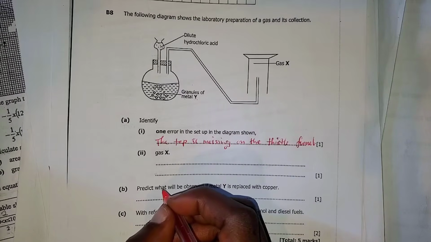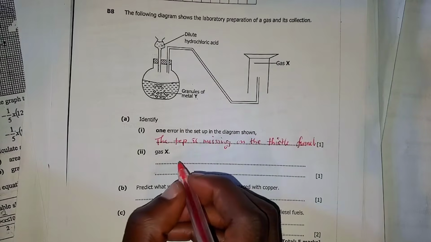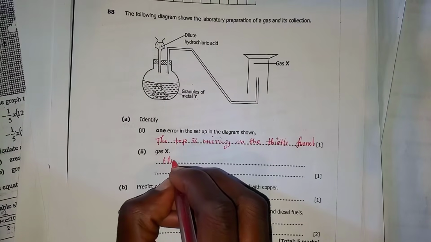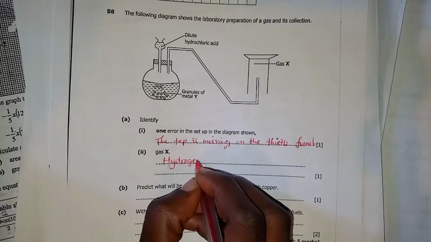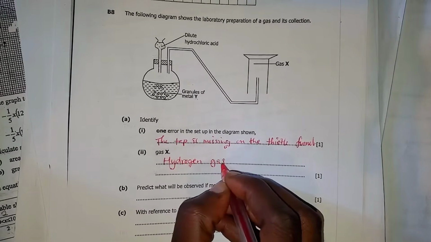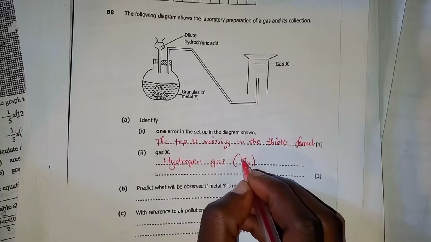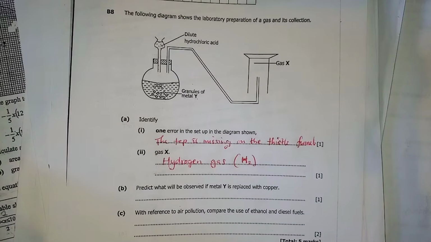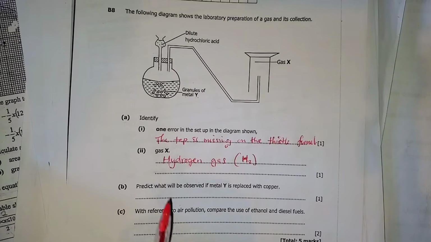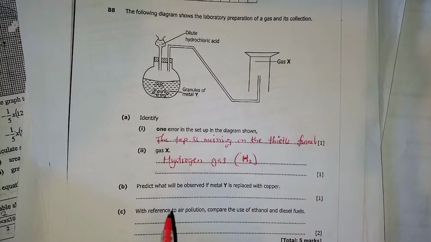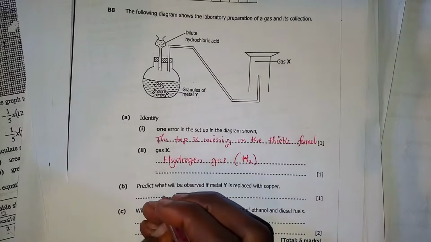Identify gas X. Gas X is hydrogen gas. The formula for hydrogen gas is H2. It exists as a diatomic molecule. All right. Predict what will be observed if metal Y is replaced with copper. If metal Y is replaced with copper, you should also know that copper does not react with dilute acid. So, no reaction.